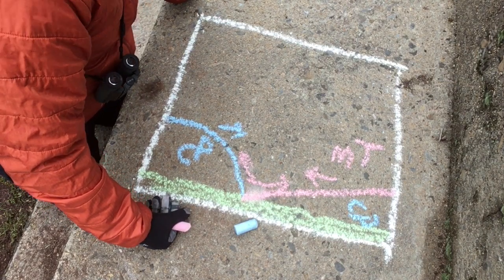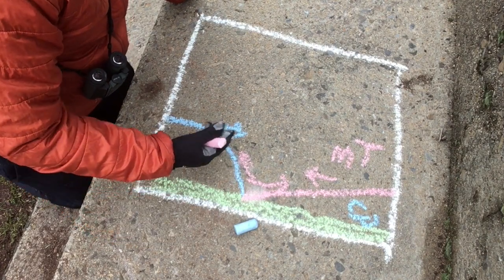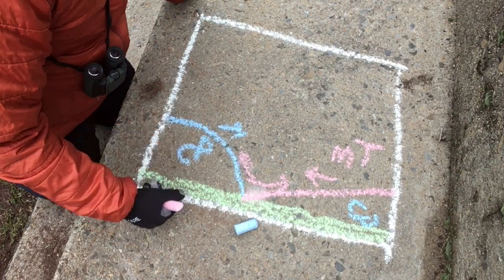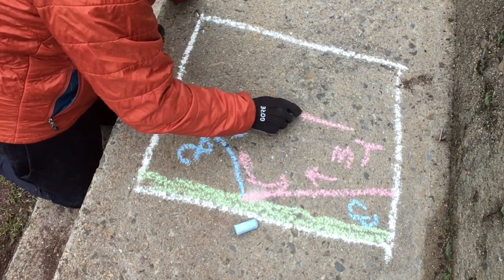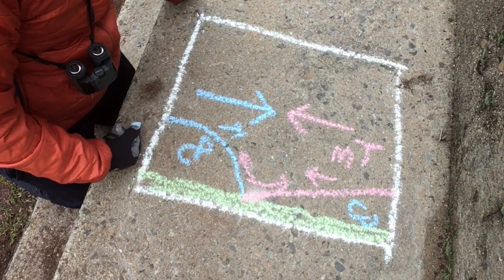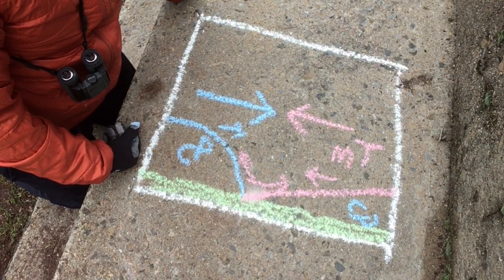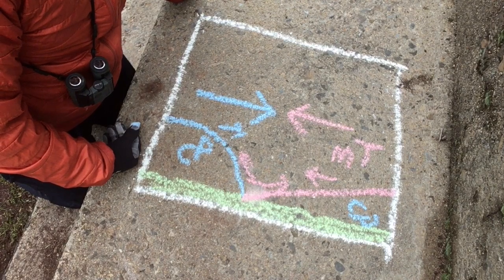So this is your last one, your stationary front, where the two fronts just essentially bang into each other, heading again in opposite directions, neither one of them able to push, as it were, the other out of the way.